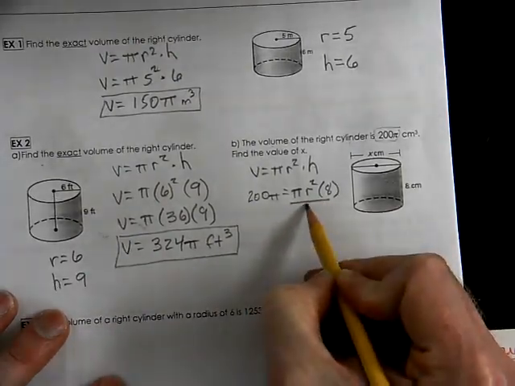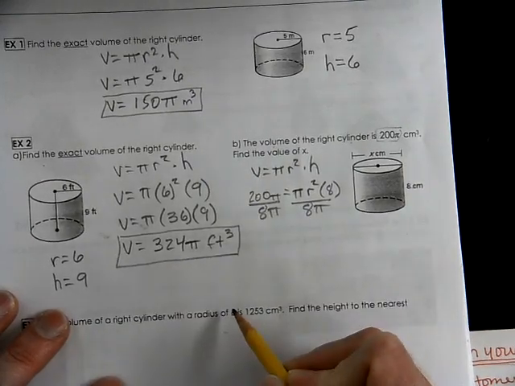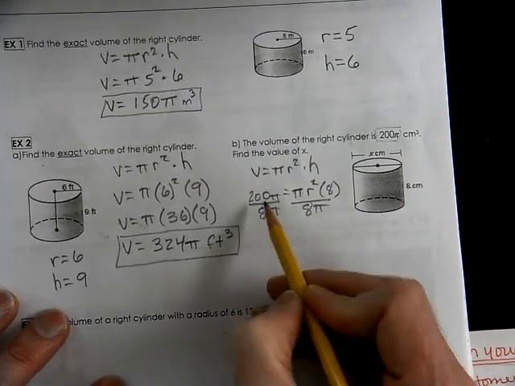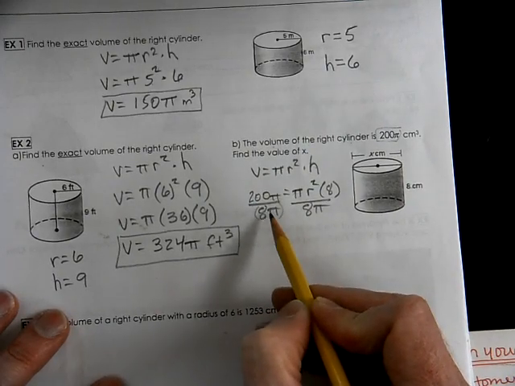So we're going to divide by 8 pi. Divide by 8 pi. Now, if you were using a calculator, you would need parentheses around 8 pi, as many calculators need them to be able to divide by 8 pi.